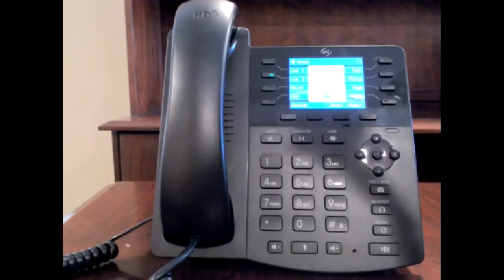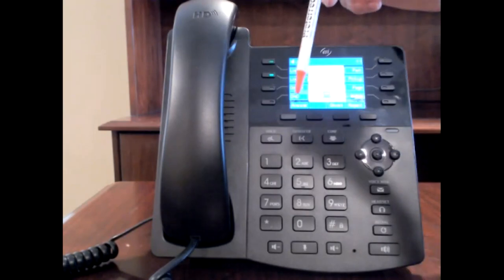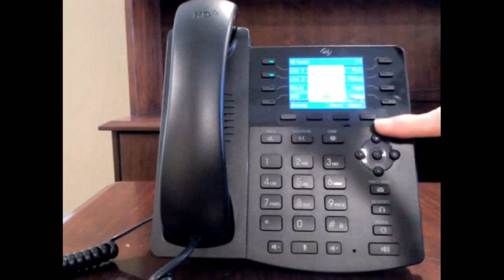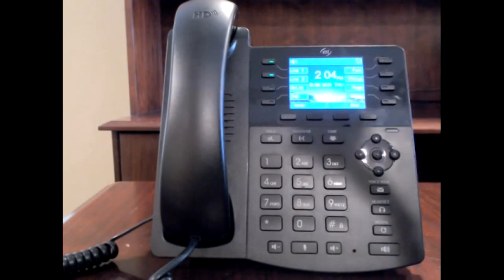When your phone is ringing, you'll see the soft keys change to the options of answer, divert, and reject. If you press reject, your caller will be sent immediately to your voicemail. So you're just sending it straight on without answering it. If you press divert, you can enter another extension number to send the call immediately to, for example, a front desk or something like that.